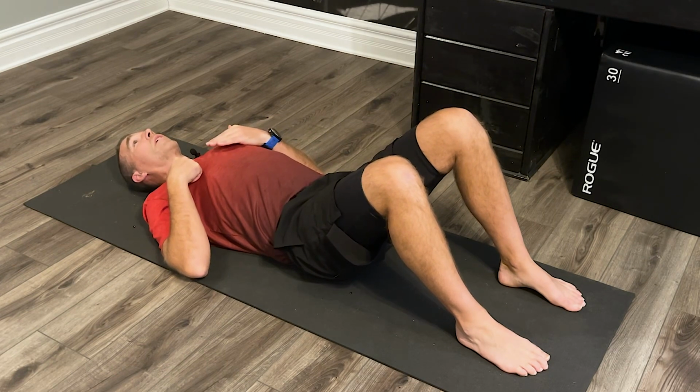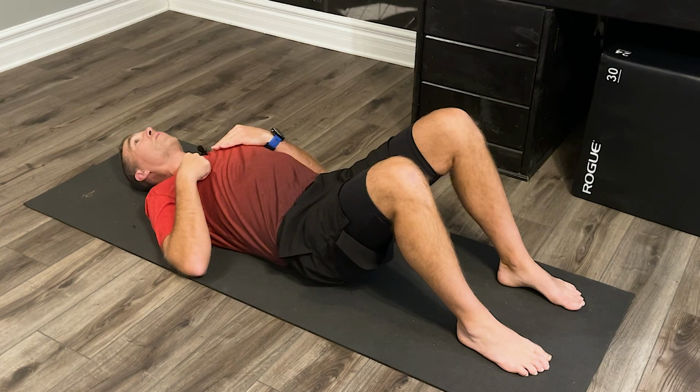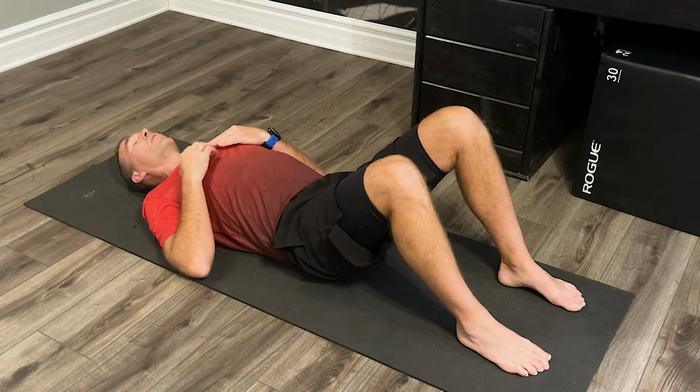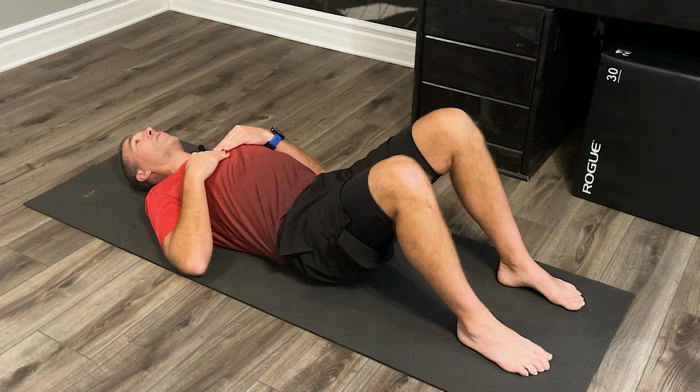Holding 1 to 2 seconds, I'm then going to rotate the other way. I'm pulling my left hip up towards my left lower rib. Left side closes, right side opens. And I'm simply going to perform 10 slow, deliberate repetitions back and forth.